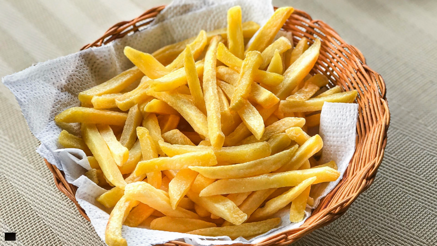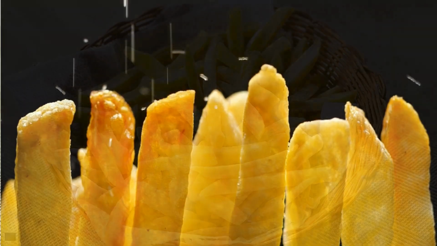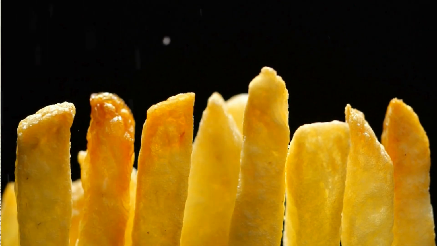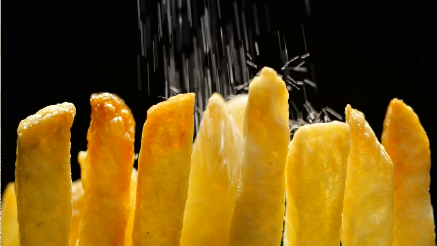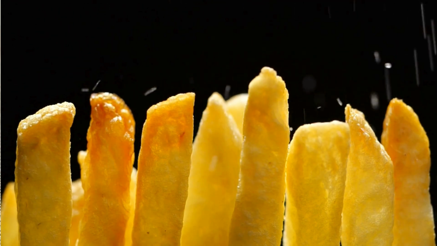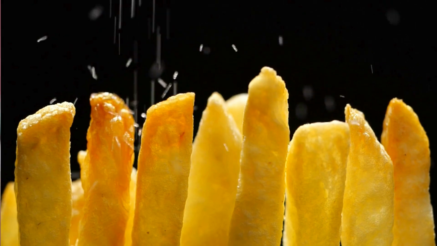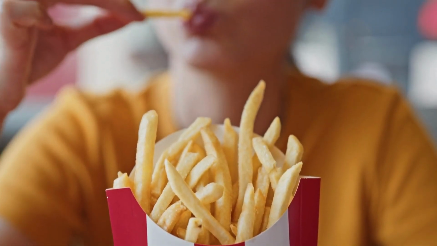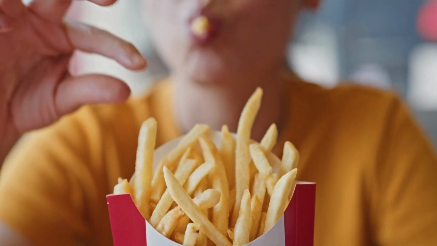Let me ask you something. What's the first thing you reach for after getting a hot, crispy French fry? Salt, right? But did you know that tiny sprinkle of salt on your fries is actually made of something really amazing? That's salt, sodium chloride, or NaCl.